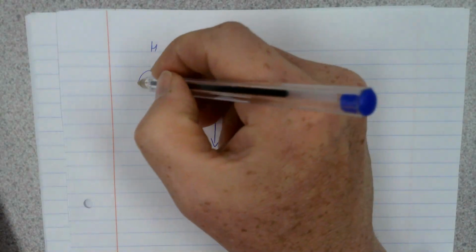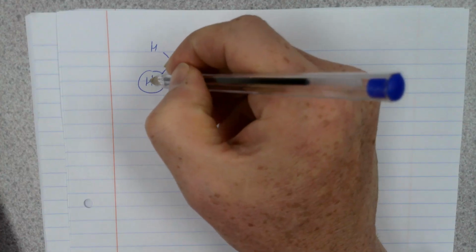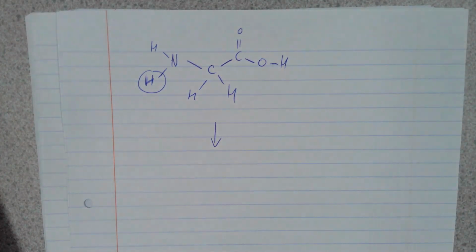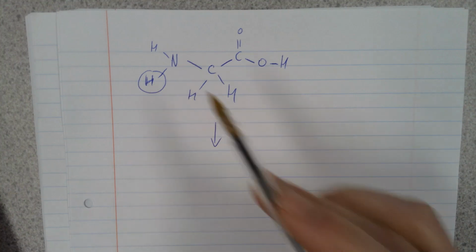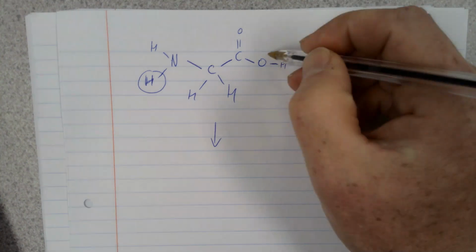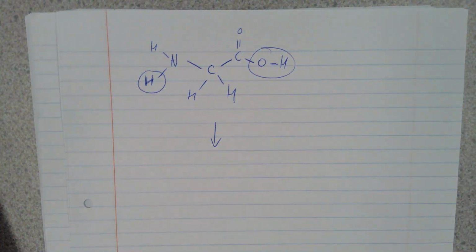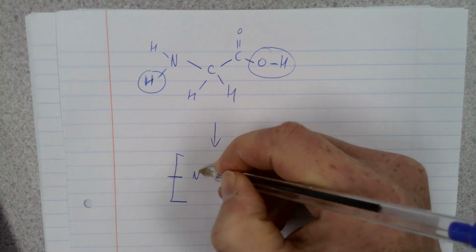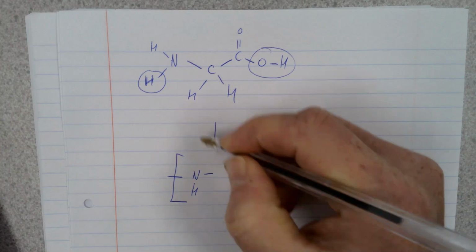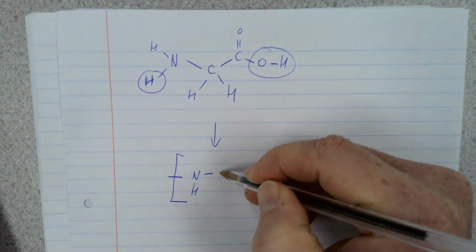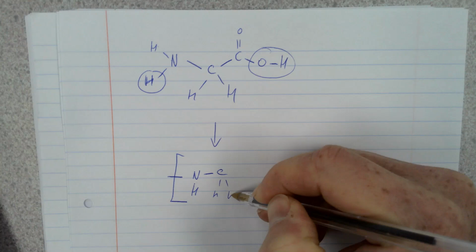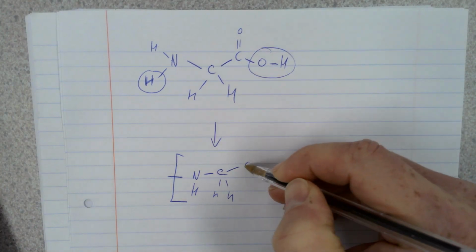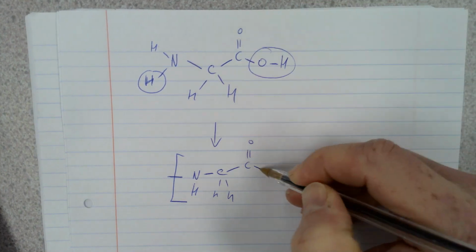The H, just like it would have been for the alcohol or the hydroxyl on the previous page, the H of the NH is gone and the OH of the carboxyl is gone. We end up drawing in the repeat unit like so. So NH, CH2, that's those ones, and then CO, and then the square brackets.